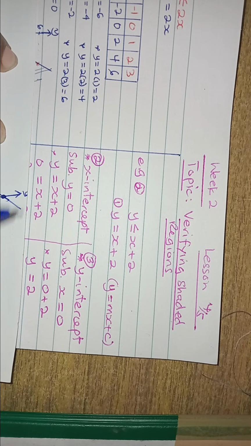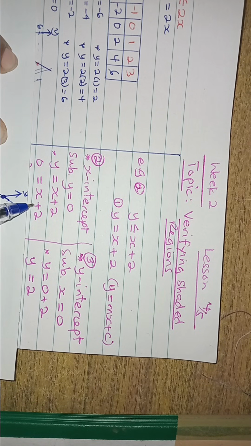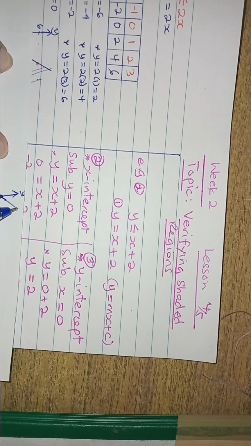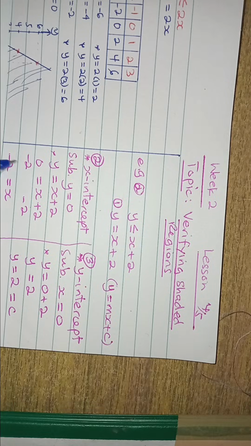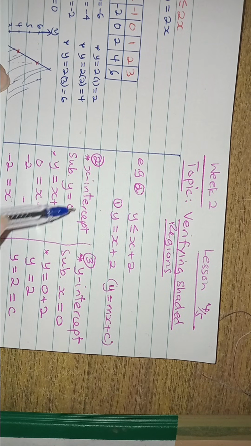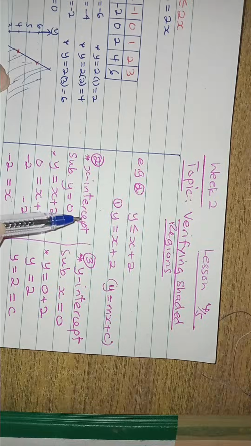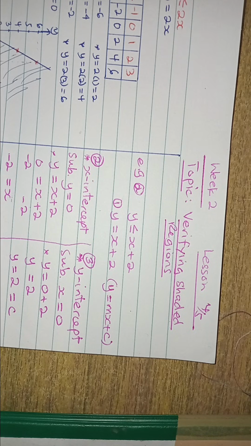Remember, if you want to move from one side of the equation to the other, you must carry out opposite operations. Since we have plus 2 here, we minus 2 on both sides. On the left-hand side we have 0 minus 2, which is negative 2, and on this side we have x, because positive 2 minus 2 gives us 0. So this is the x-coordinate of the x-intercept, and this is the y-coordinate. I've written them in coordinate form: x is -2 and y is 0.